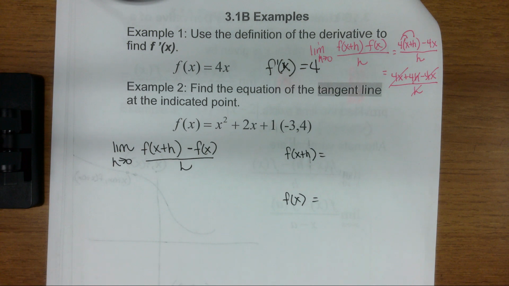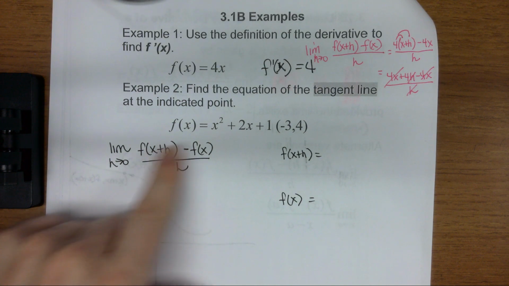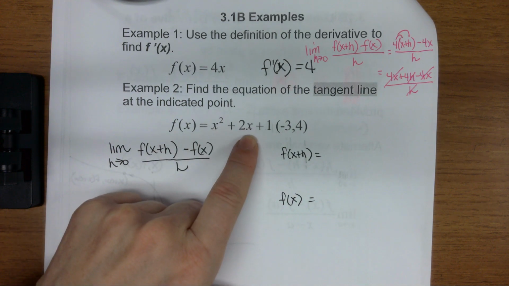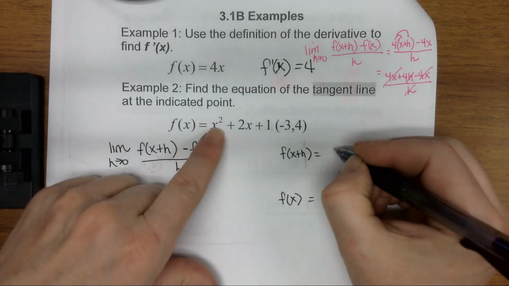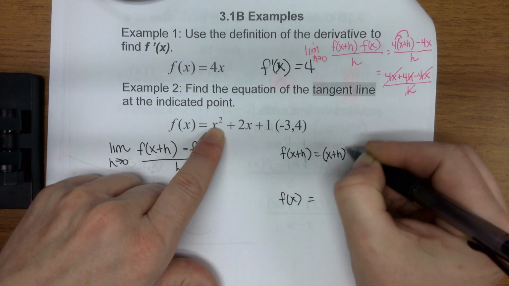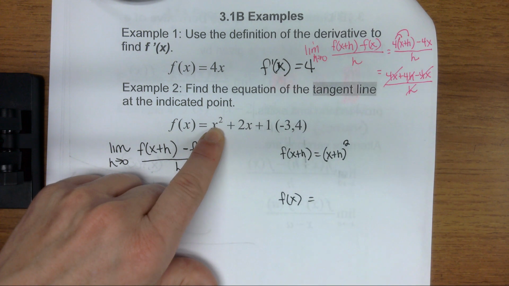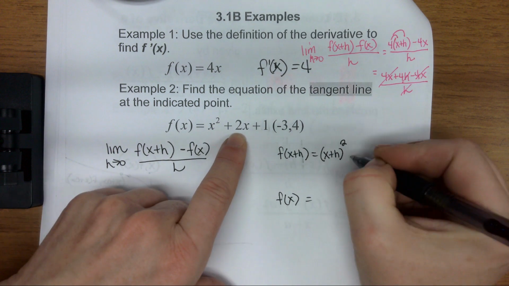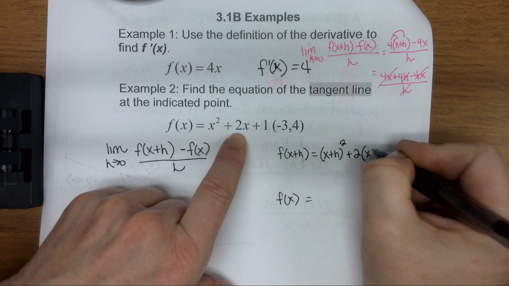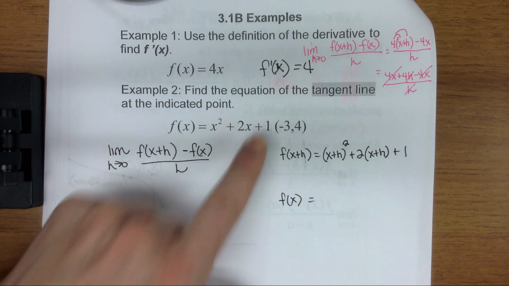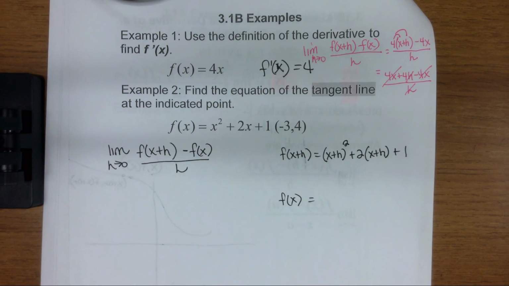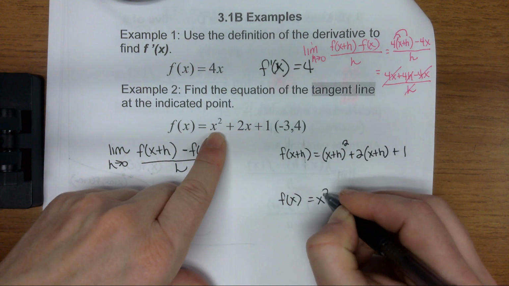Okay, so we're not going to do any expanding yet. We're going to just rewrite f of x plus h. That means you're going to take out the x's and replace them with x plus h. That would give me parentheses x plus h squared, instead of x squared, plus 2 parentheses x plus h, plus 1. Does that make sense? Do you see what I did there? Just function notation. Now, this is just the function x squared plus 2x plus 1.